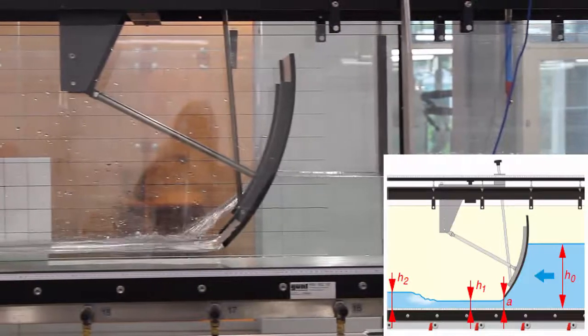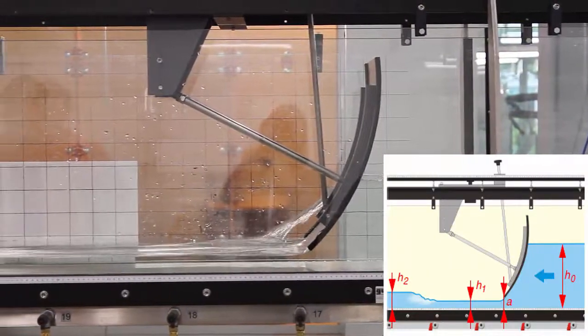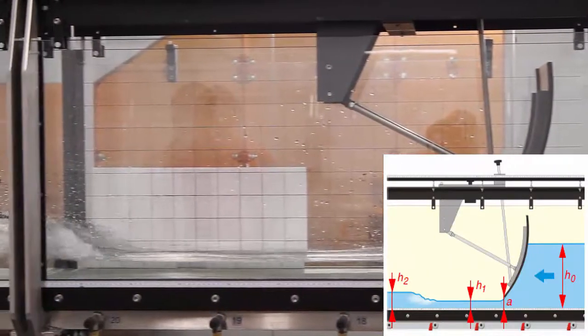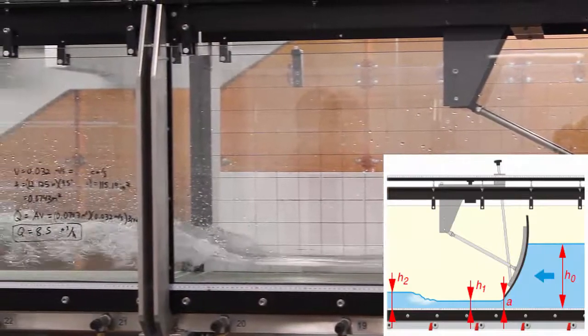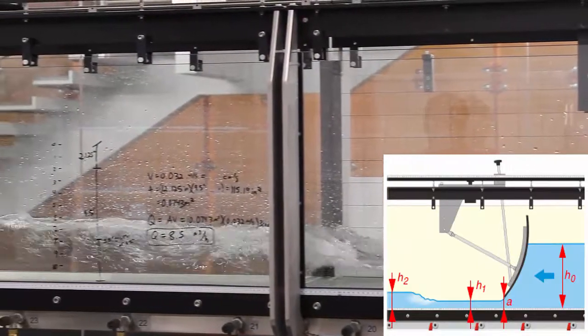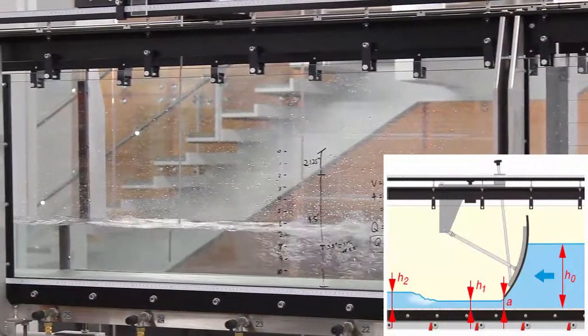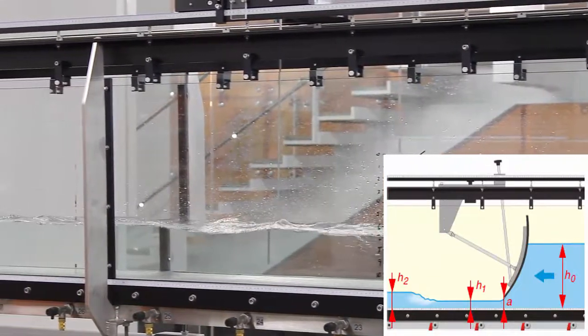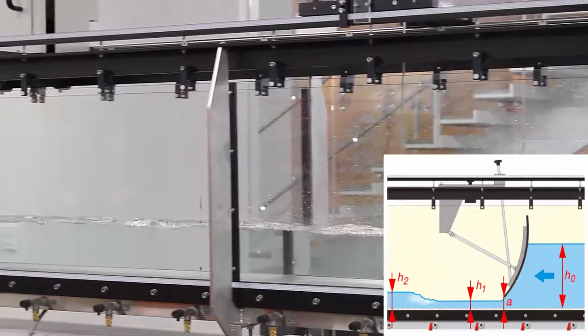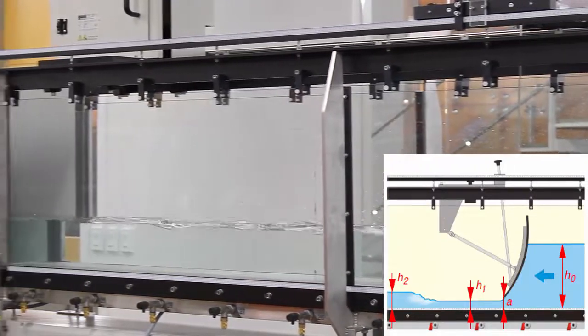You need to write down the upstream water level H0, the height of the radial gate opening A, the water level of contraction H1, and the downstream water level H2. Now, you can change the experimental settings, such as the flow rate and radial gate height, to find a different hydraulic jump.